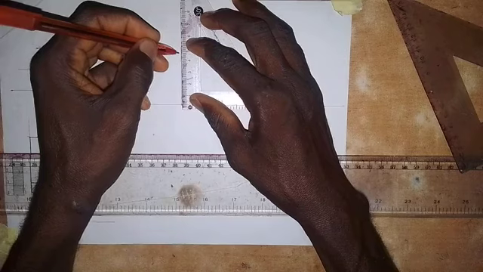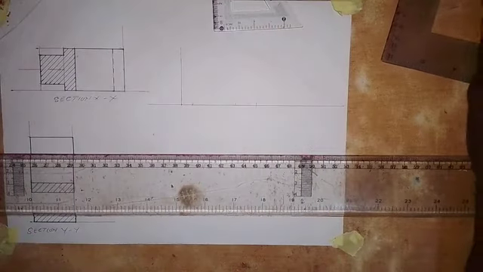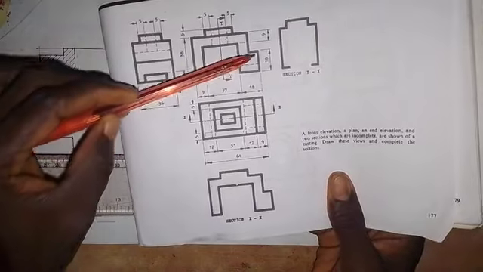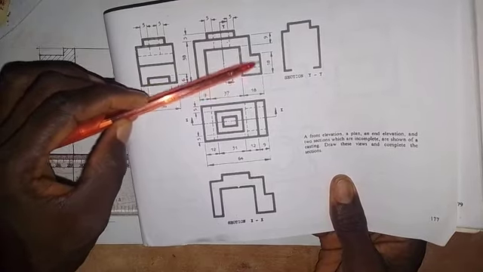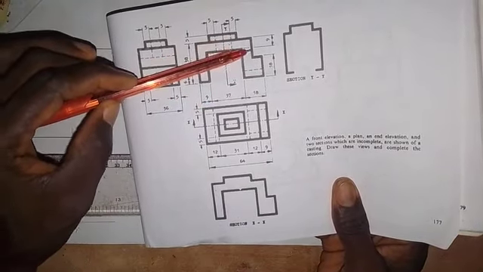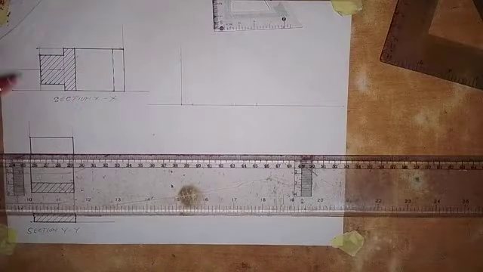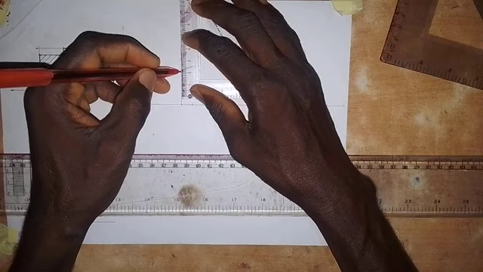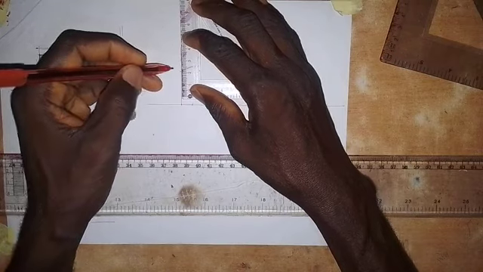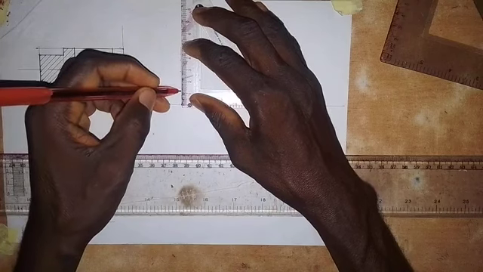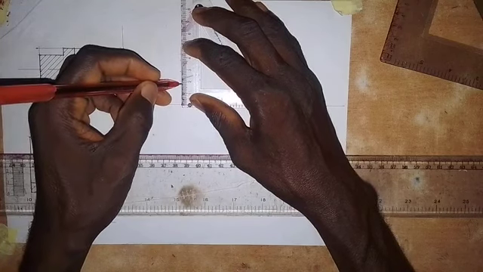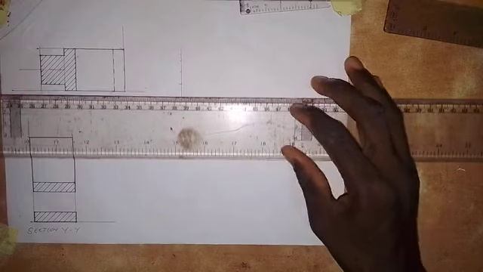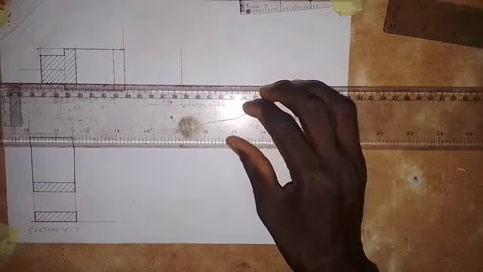There is a particular dimension that I have to take, but we have that from here to here is 18 millimeters, and from here to here is 9 millimeters. So from that 36 down, I will take 9 millimeters down, so it is within that 36. So we have this, and from here up, I will take 18 millimeters again. So this is 18 millimeters. Now I'm going to draw a horizontal line from each of these points.